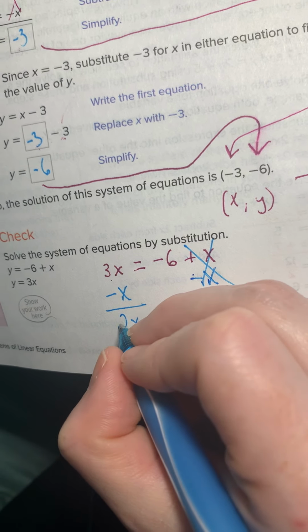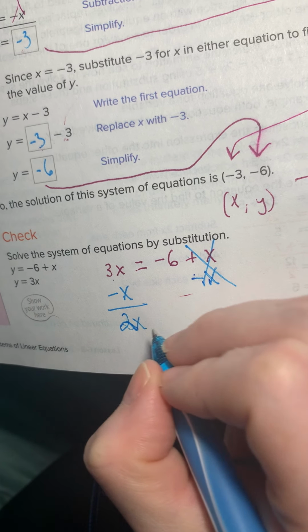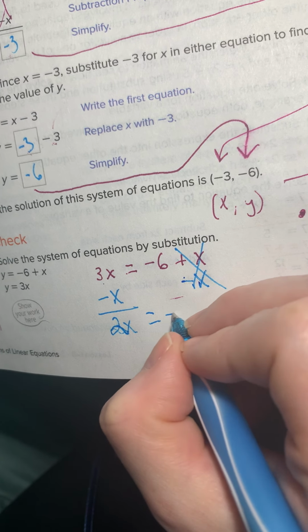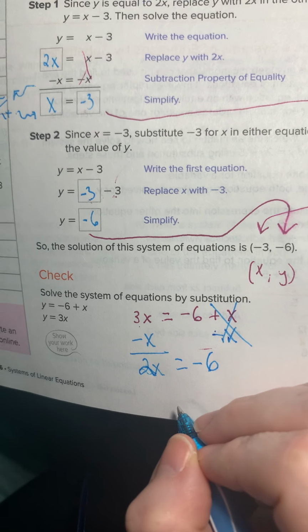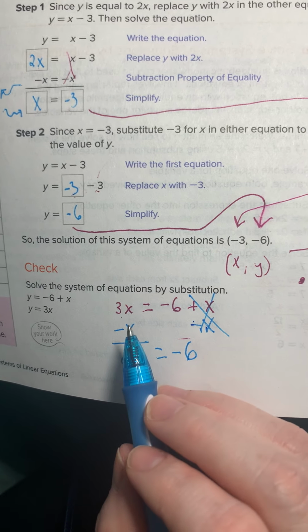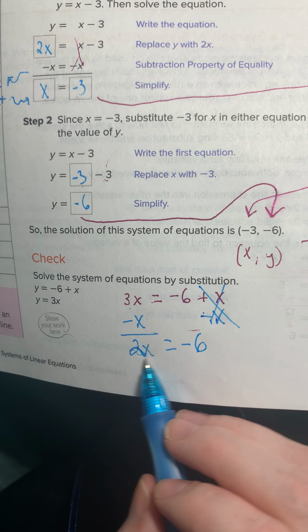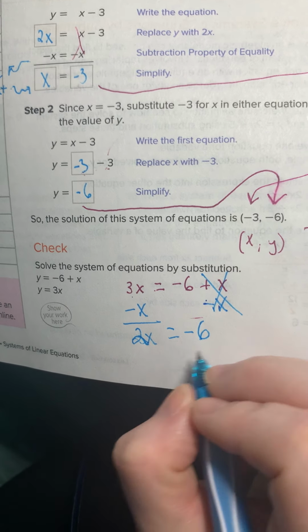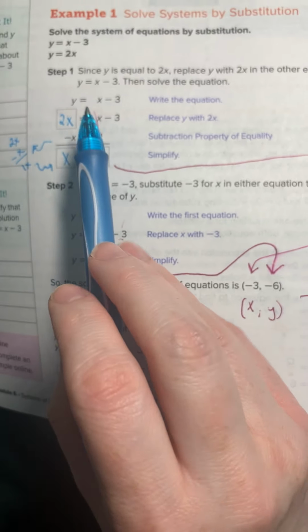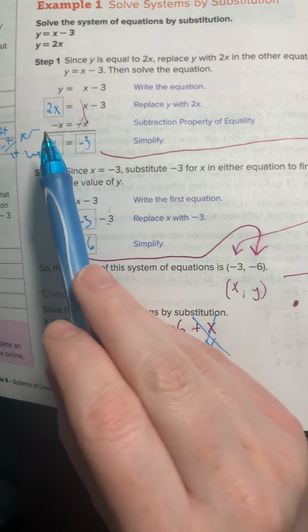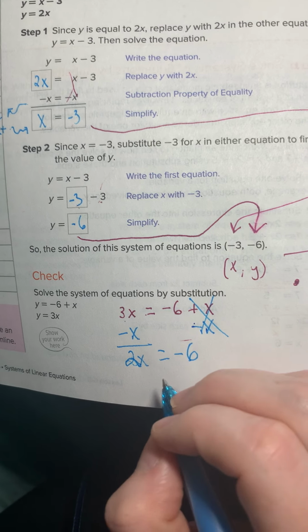Keep the x. Sorry, my pen started to die there. Equals -6, okay? So we can see that we get this here. Now, we're not quite done. We still can divide this out because we don't have a 1x. Remember over here, we got to what just 1x was? See, that automatically got us down there.